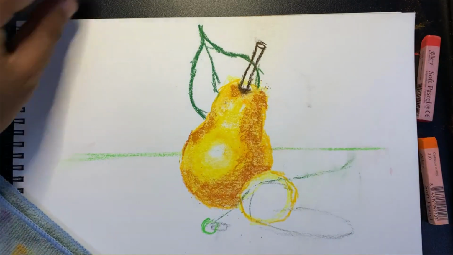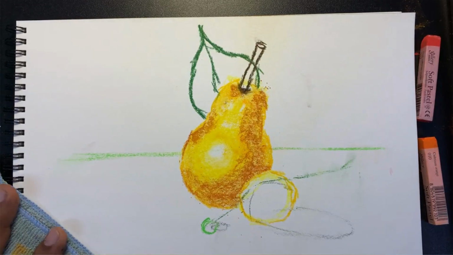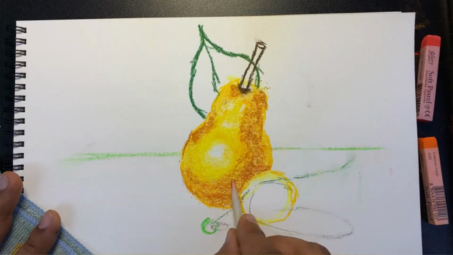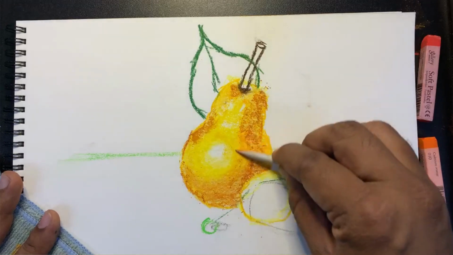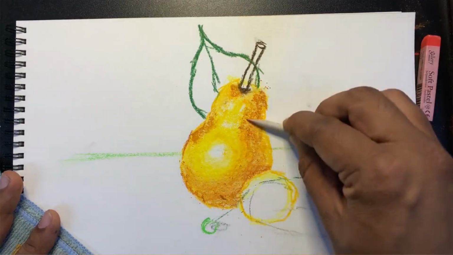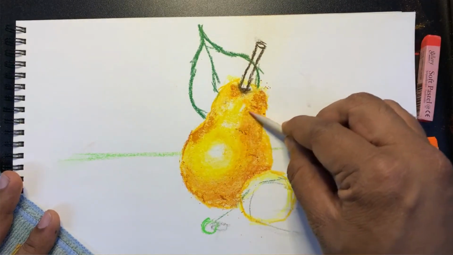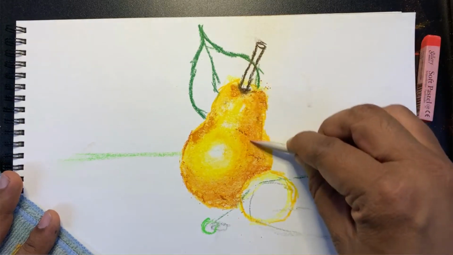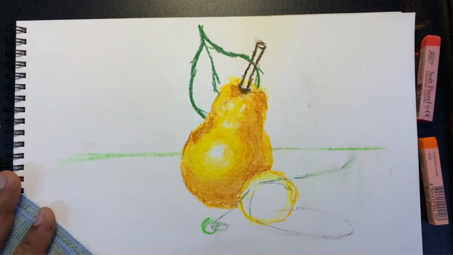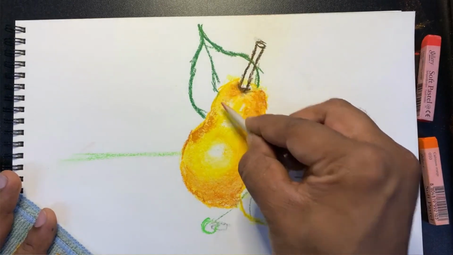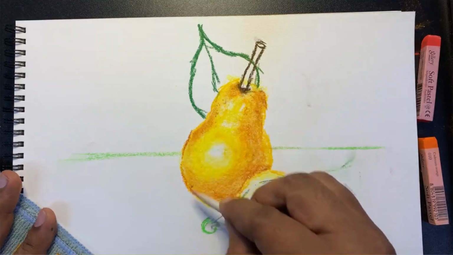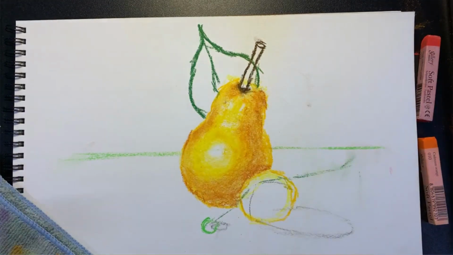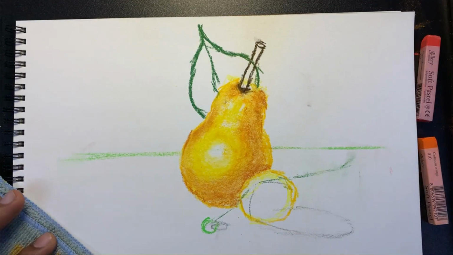Now once I've applied this, again I'm going to take it and I'm going to blend it. So with this method, every layer you have to blend very well. The better you blend, you will understand that you are getting the realism look. I'm just going to mix it very well. And once you see that the background is there, it will look amazing.